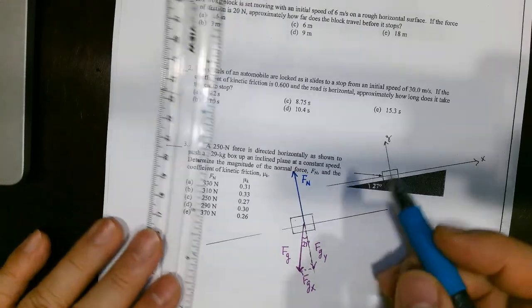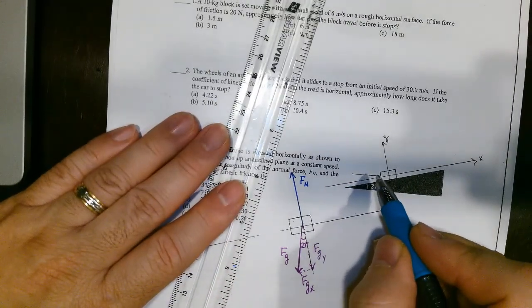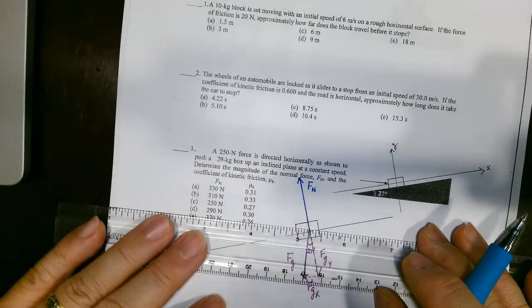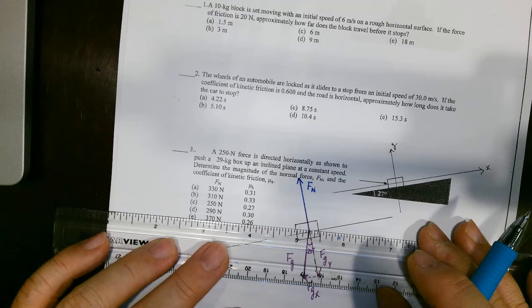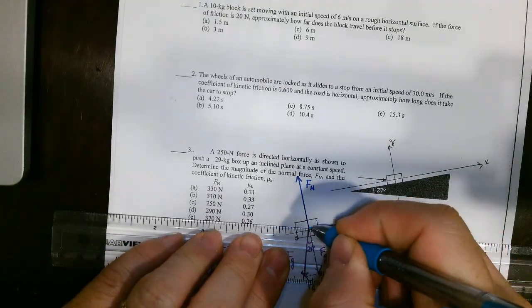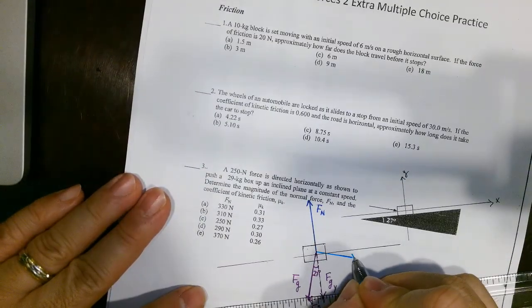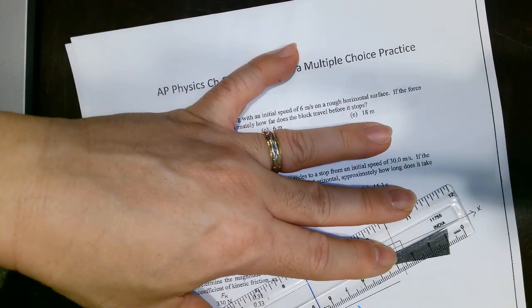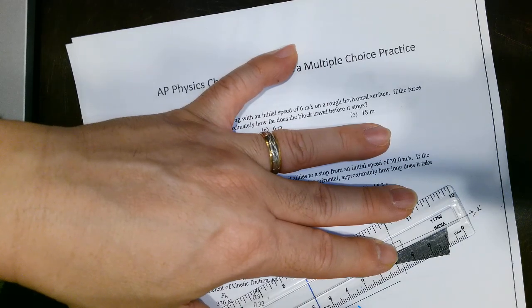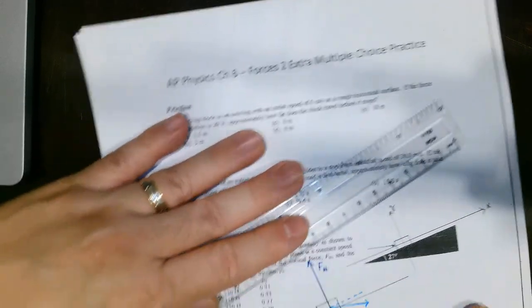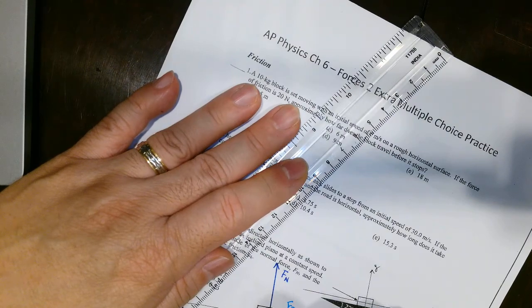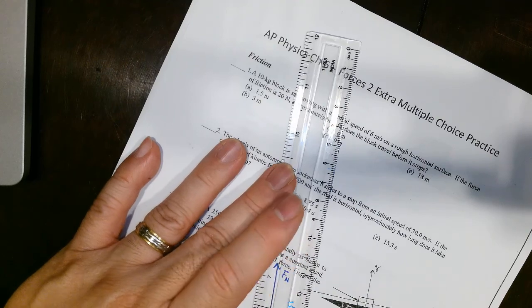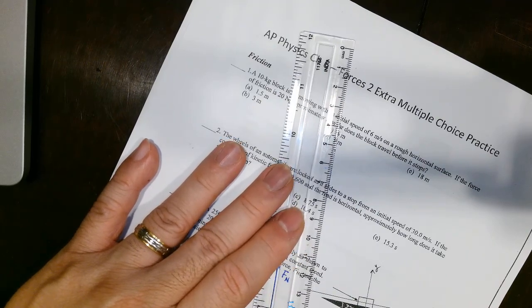Because this F push, which is acting in this direction horizontally, right? This F push will have F push X and F push Y along the rotated axis.